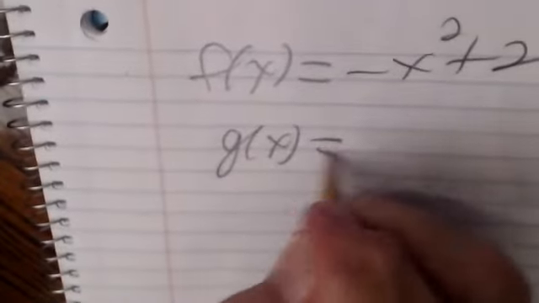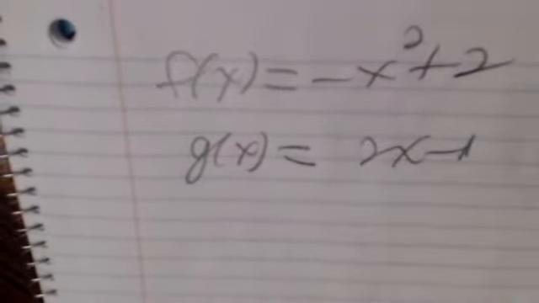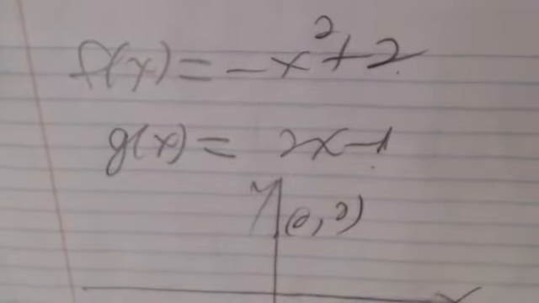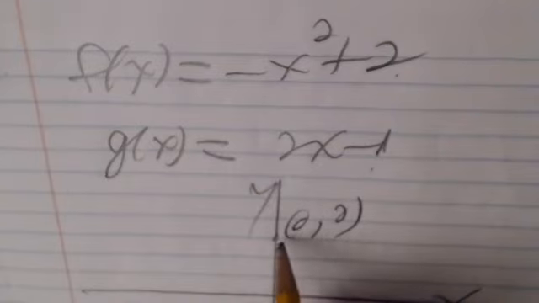I know you have one like this in your homework, and it goes like this. Suppose that I tell you that f of x is minus x squared plus 2, and I tell you that g of x is 2x minus 1. Well, the top one is a parabola, and the bottom one is a straight line. So let's take the parabola first. When x is 0, y is 2. I'm going to exaggerate it so we can put him up here. And there's going to be a parabola that's going to be opening down.